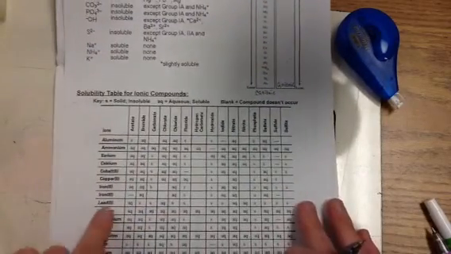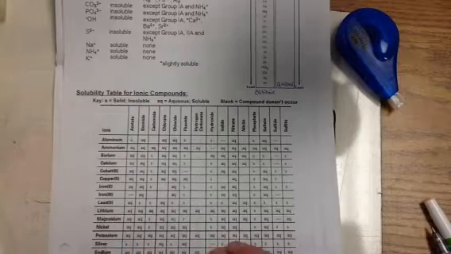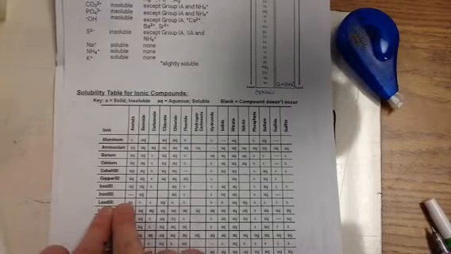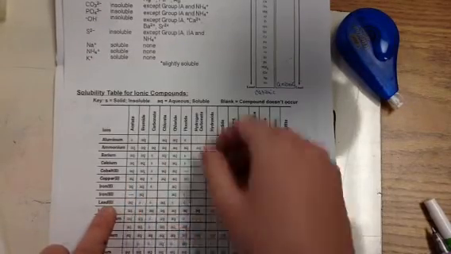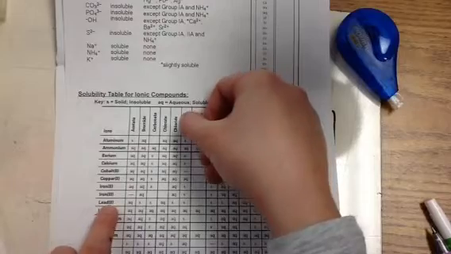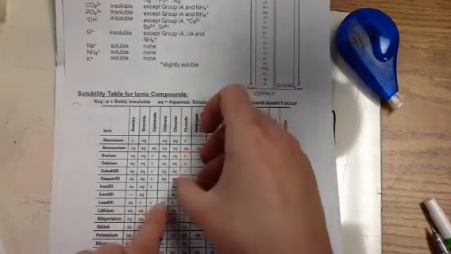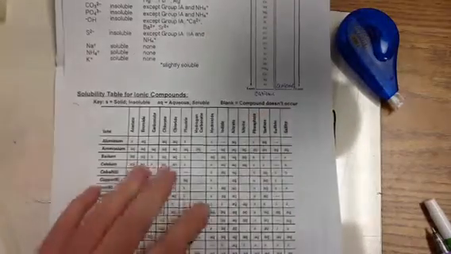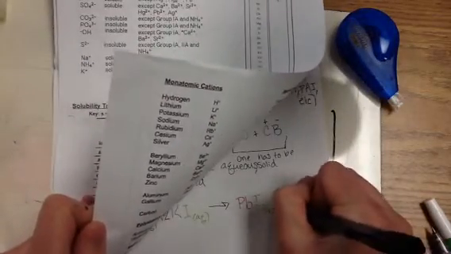So I'm going to look for lead. And it's lead plus 2. So on this sheet, I only have, nope, that's lead plus 2. Lead plus 2, and you're comparing it with chloride. So lead plus 2 and chloride, tracking them down together. Ooh, look, that's an S. That means that lead chloride is solid.